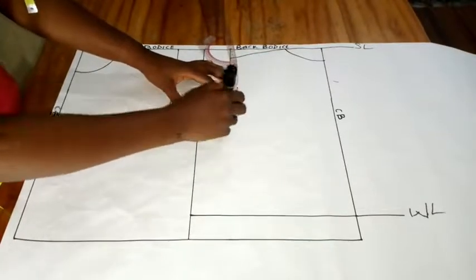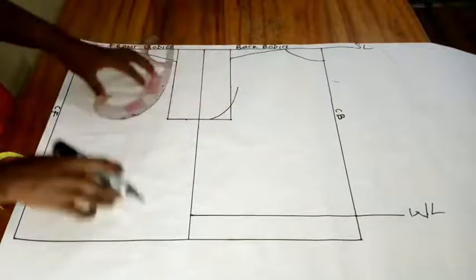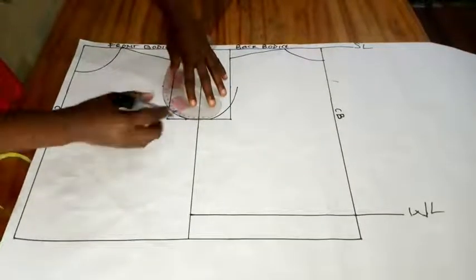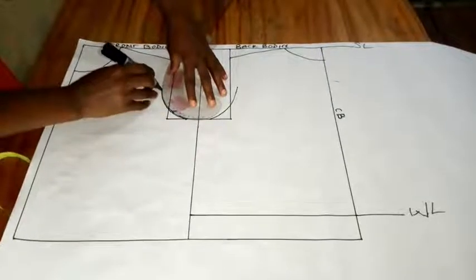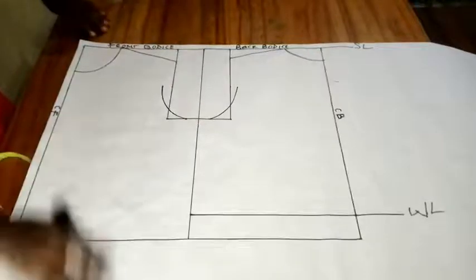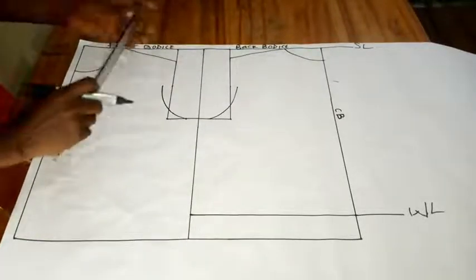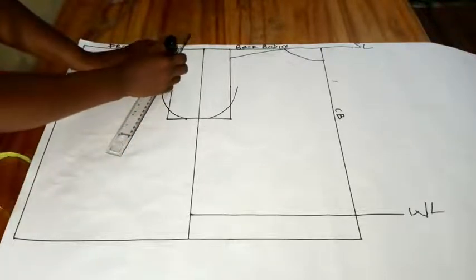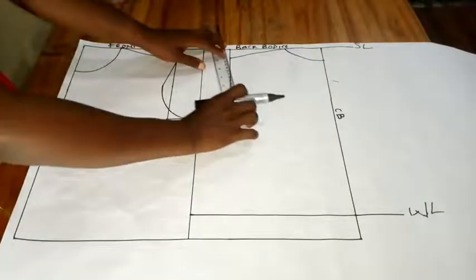And I'll connect the line. I'll connect it. And I'll come to the front and do the same thing. You see? So in order to connect this part, I can just use my ruler. Do the same here.